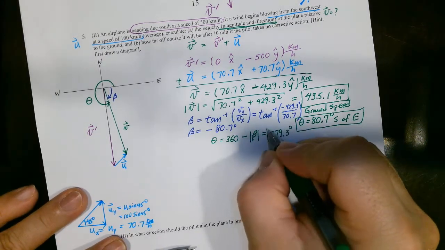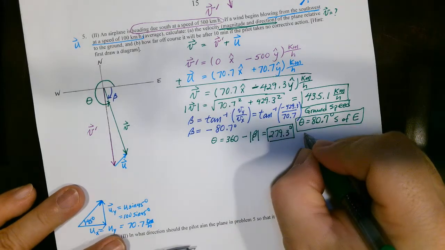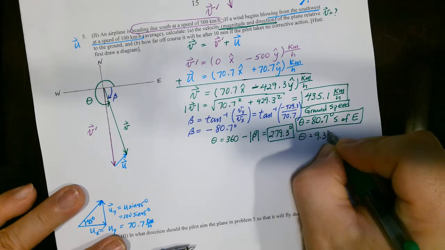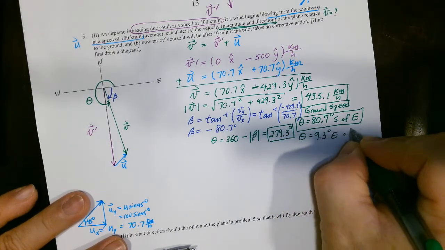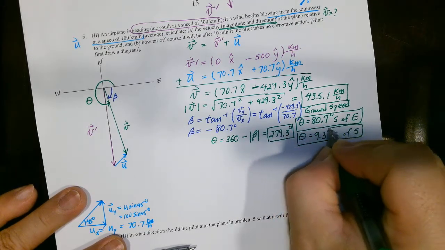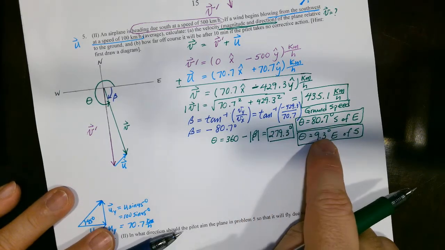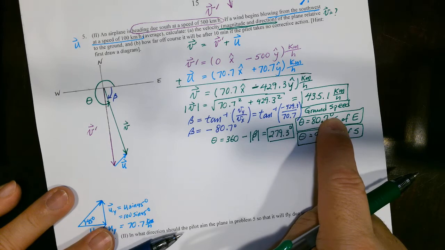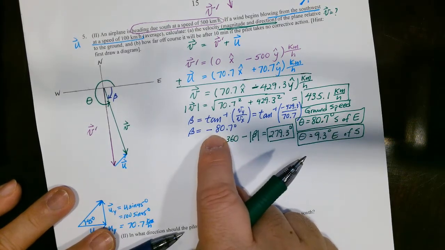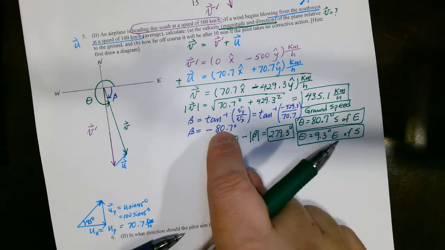So you could do it this way, you could do it this way, or you can even do, the direction is 9.3 degrees east of south. So I could accept any of these three directions as legitimate directions. So I could accept this, this, this, and since it's in the fourth quadrant, I could even accept this, because that is a negative angle, and a negative angle is actually a proper angle for the fourth quadrant.